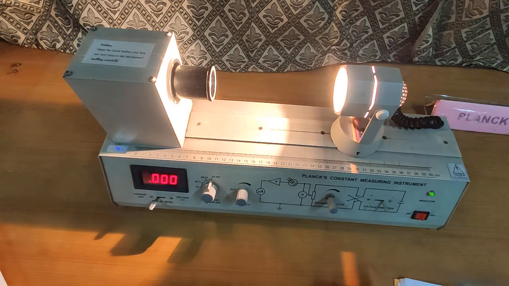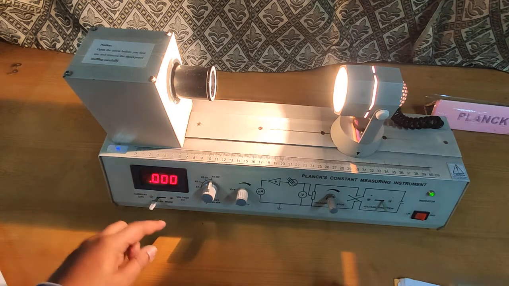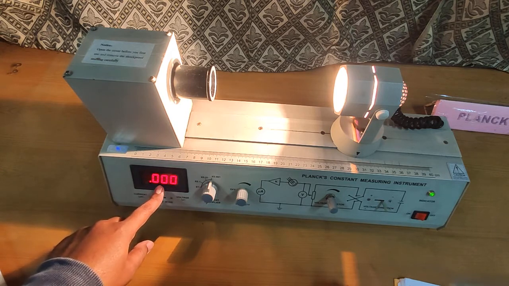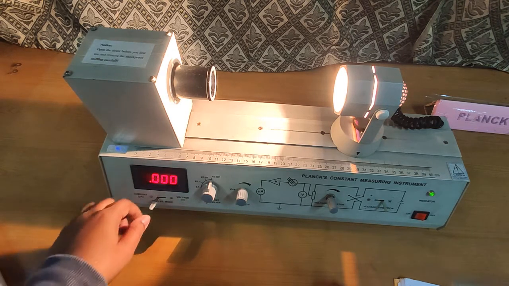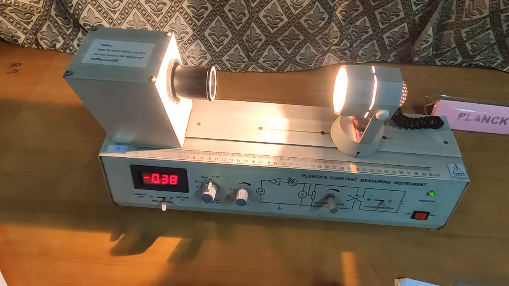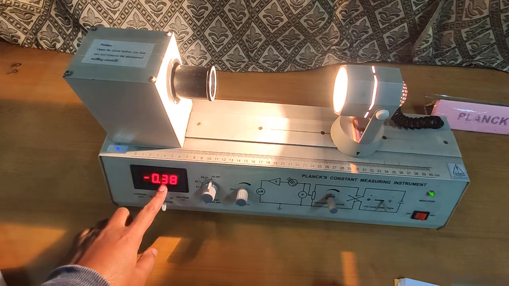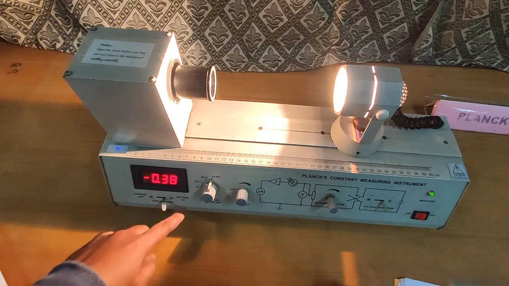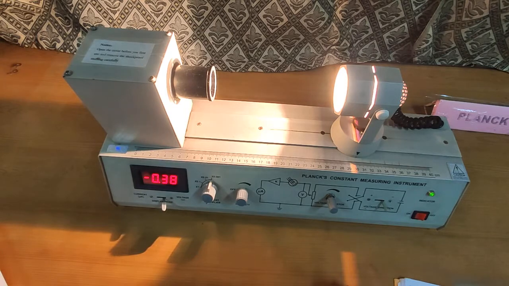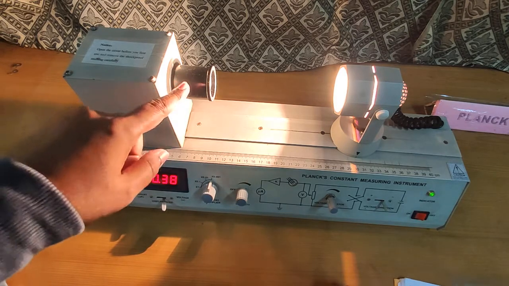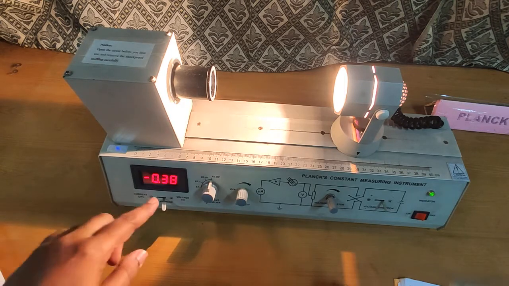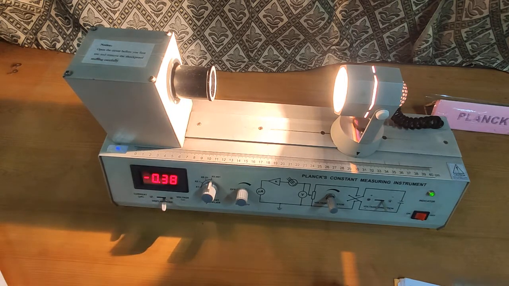So what I need to find out is the retarding potential. How to measure that retarding potential? As I told you, this meter can be used as the ammeter as well as voltmeter. So if I change the direction of this knob, you will be getting the negative voltage, which is equal to 0.38 volt. Look at the unit, it is volt. So for this particular red color, we are getting this retarding potential equal to 0.38 volt.